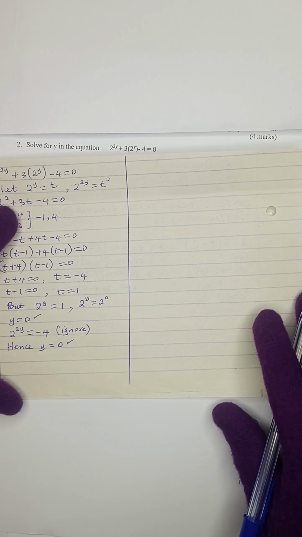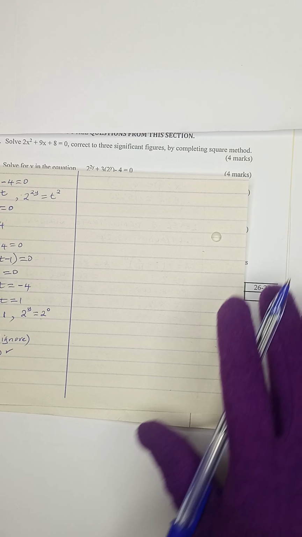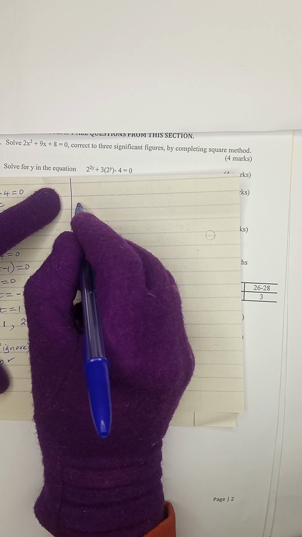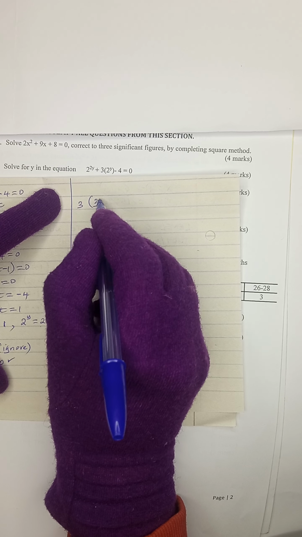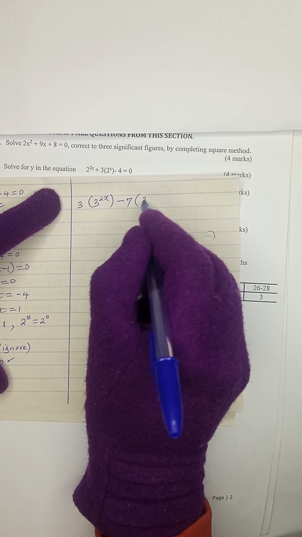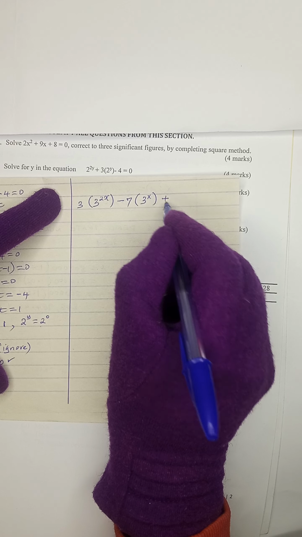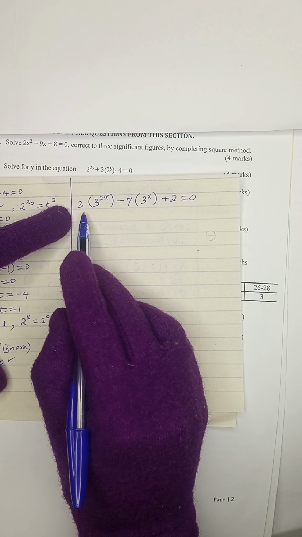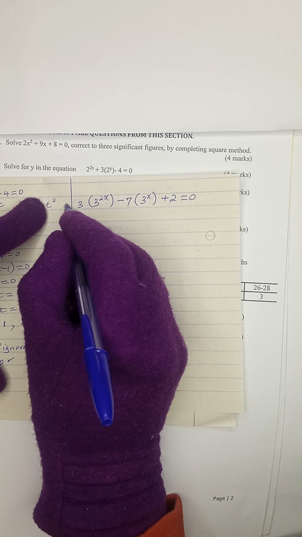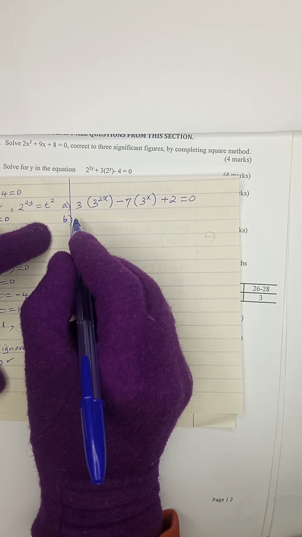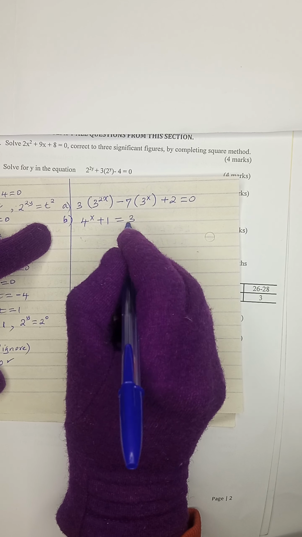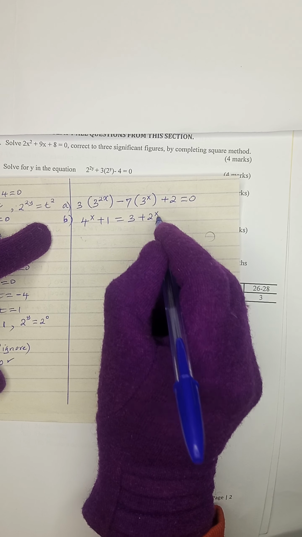Quickly, don't leave. I want to give you 2 or 3 questions to practice in the same line. So solve for the unknown. Number 1 is 3 into 3^(2x), then minus 7 into 3^x, plus 2 is equals to 0. That's the first one. Also try the second one: 4^(x+1) is equals to 3 plus 2^x.